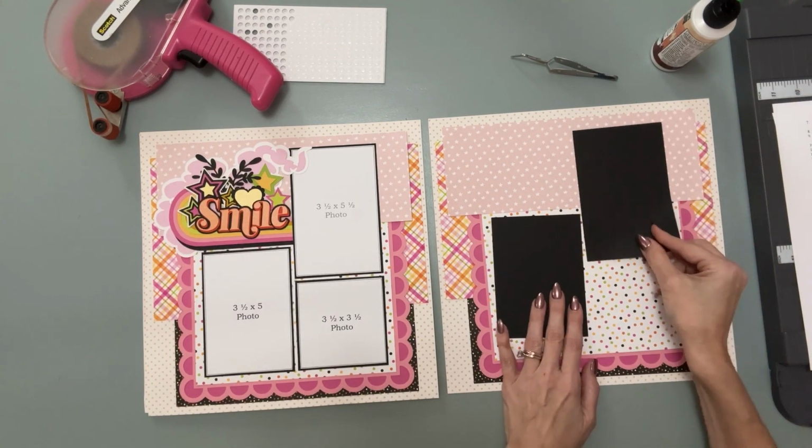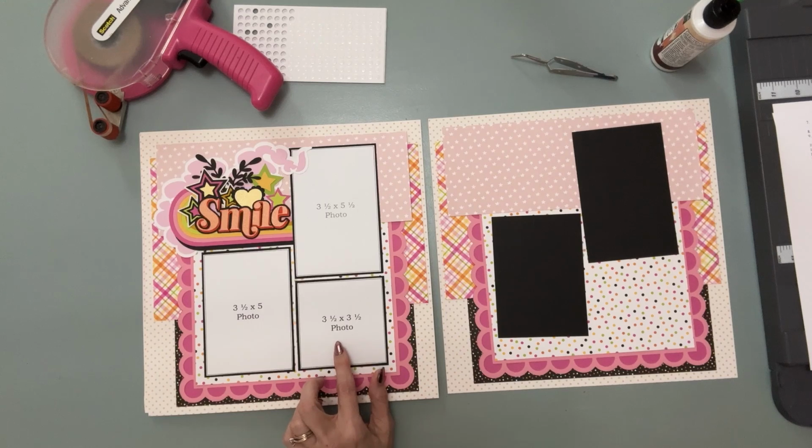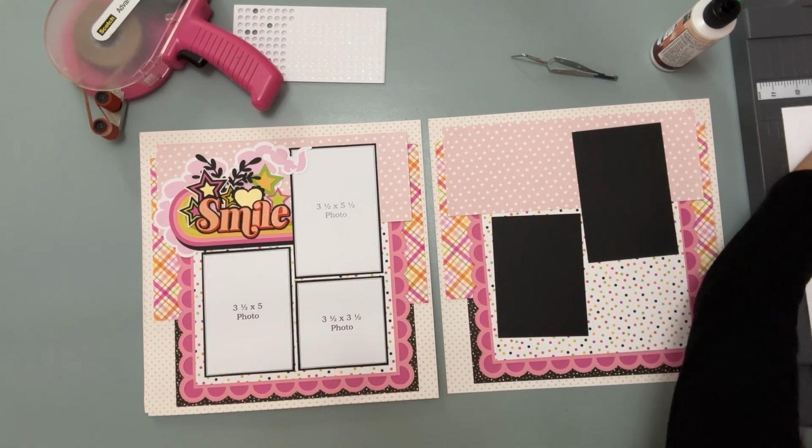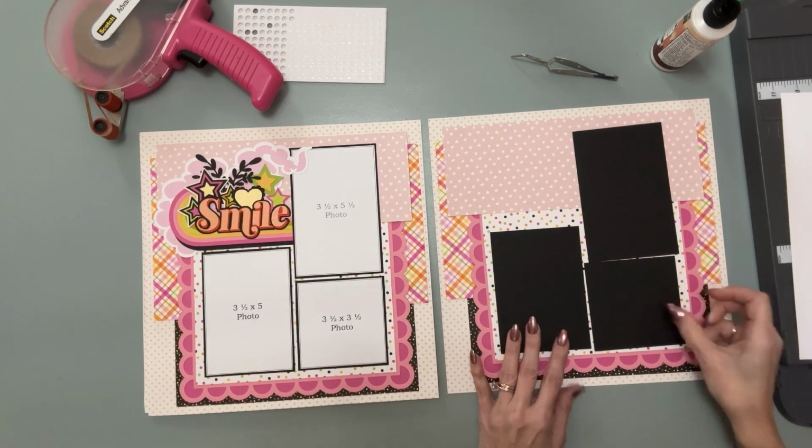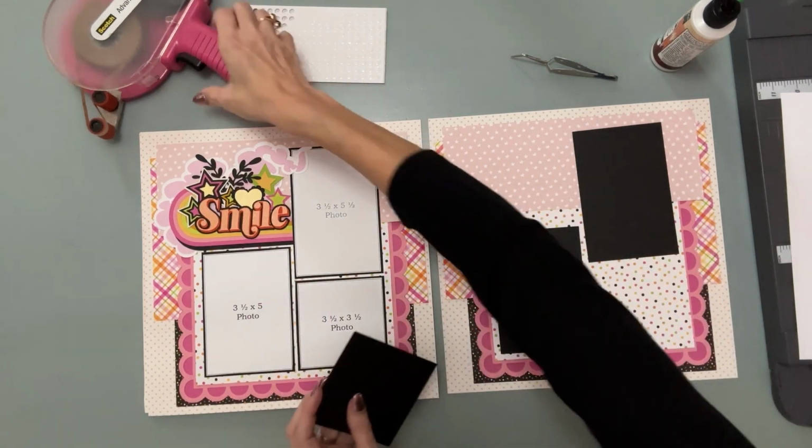All right, and just one more here. We have this square mat, and that mat's going to be 3 3/4 by 3 3/4. All right, and then I'm going to go ahead and glue these to my page.